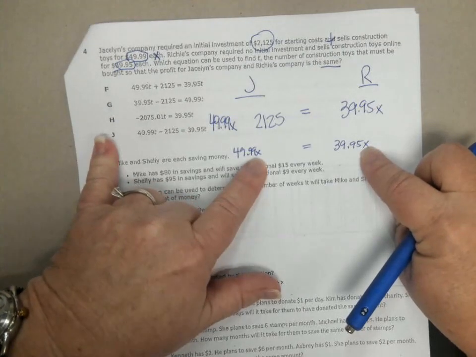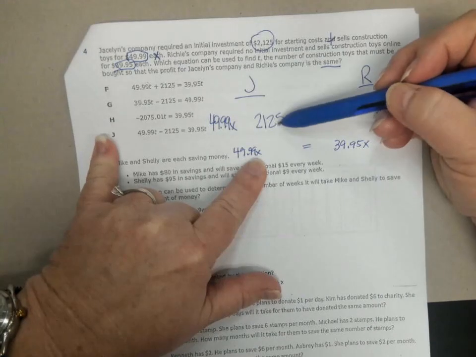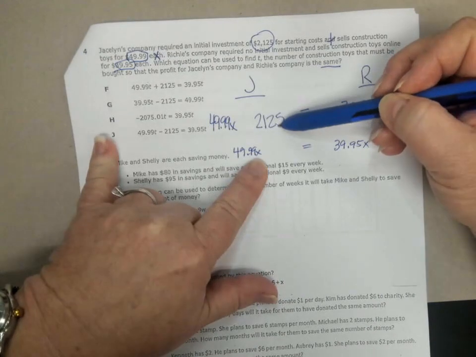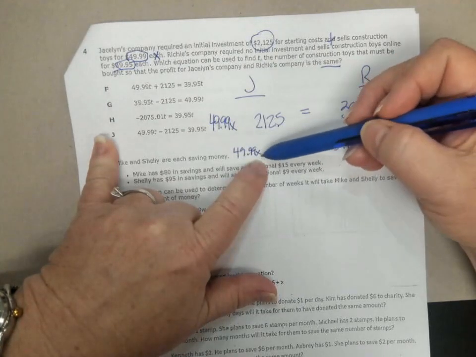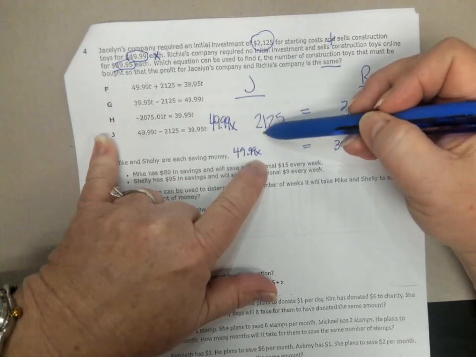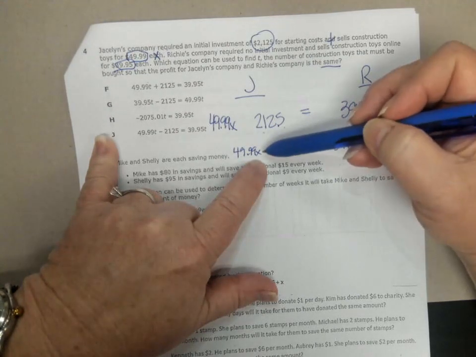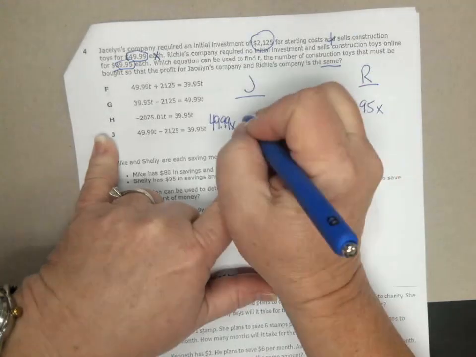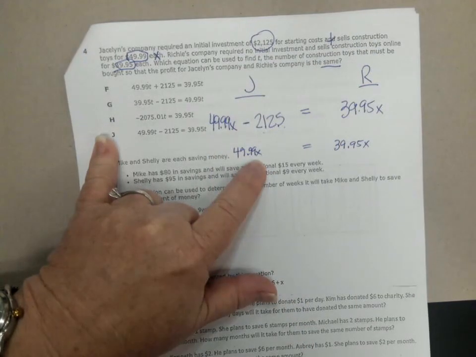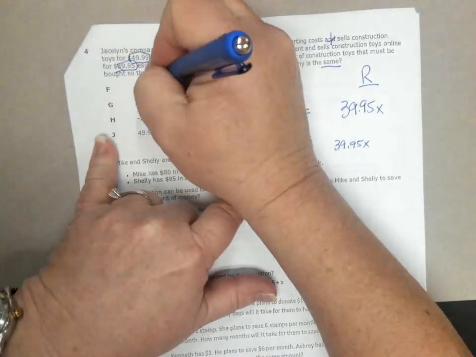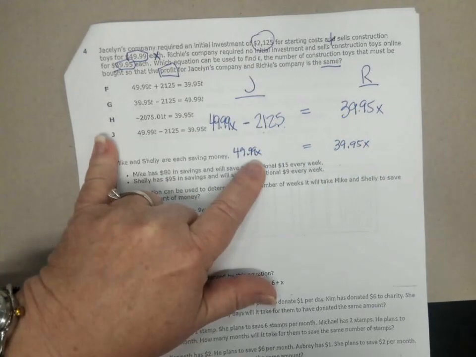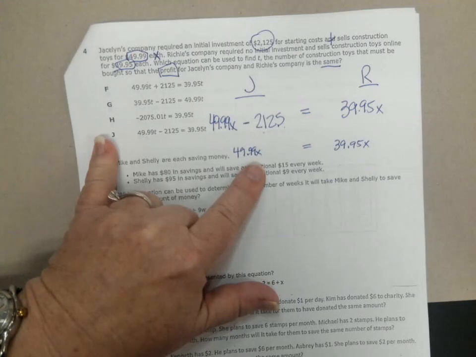But they're talking about profit, and she's having to spend this much money right off the bat. So whatever she sells over here, you have to subtract that initial amount from what she made selling toys. So it actually is a subtraction problem because they're talking about profit. This question is really kind of tricky that way, so I just wanted to go over it.